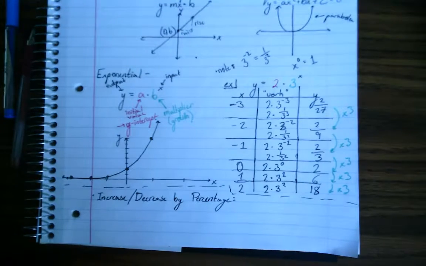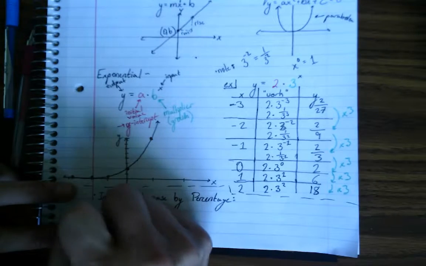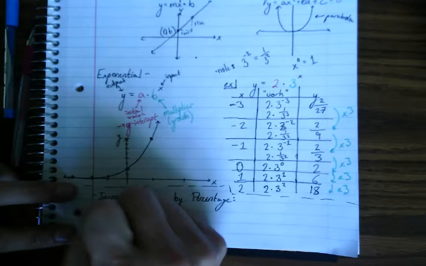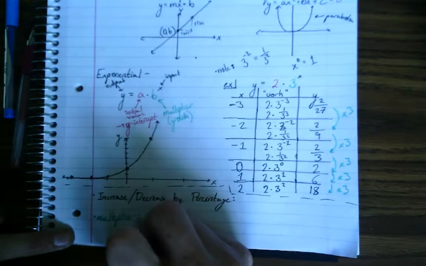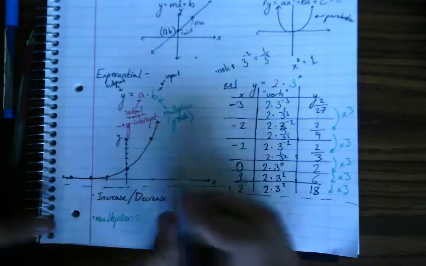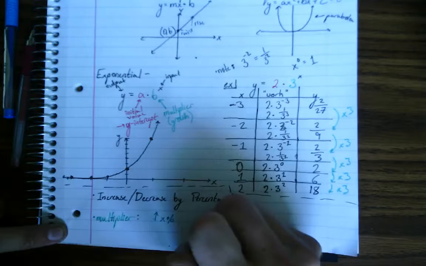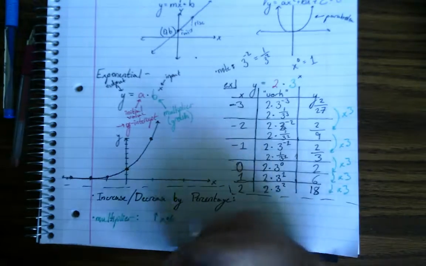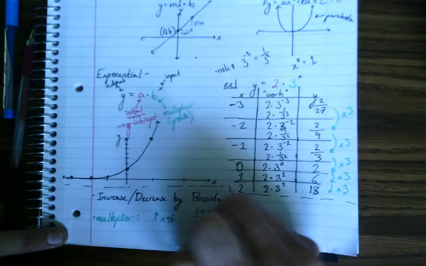So if we want to do that, we have to focus on the multiplier. What you do is say if you're going up by x%, you're going to just add that as a decimal to it. So it would be 1 plus x over 100.